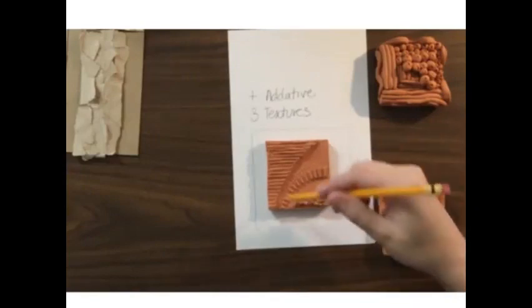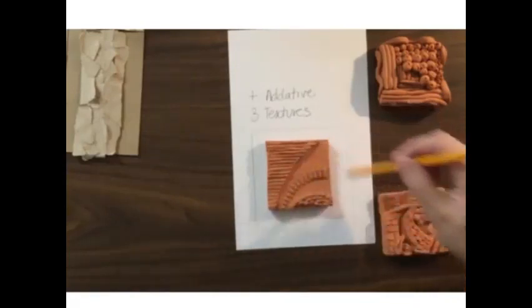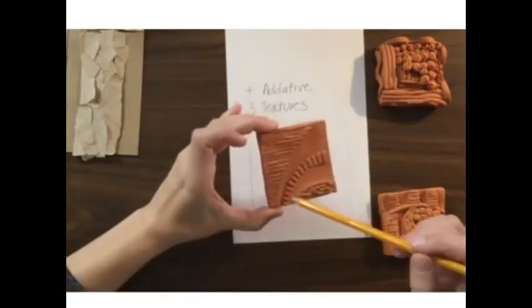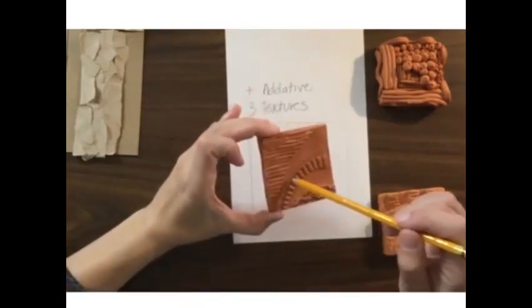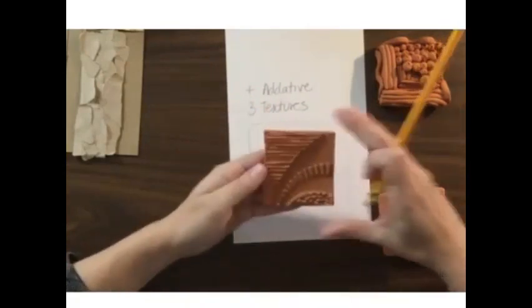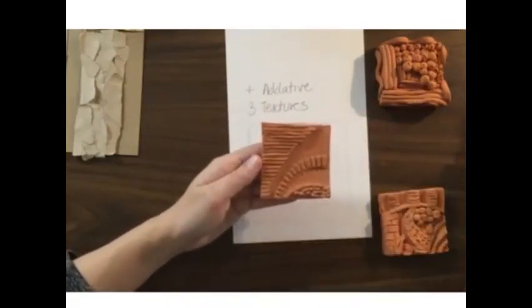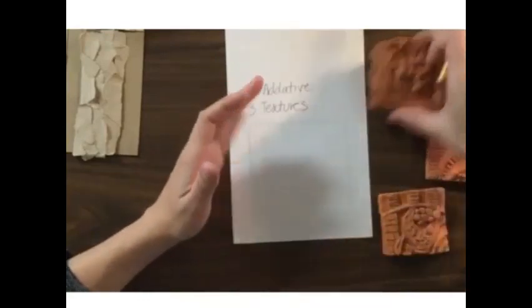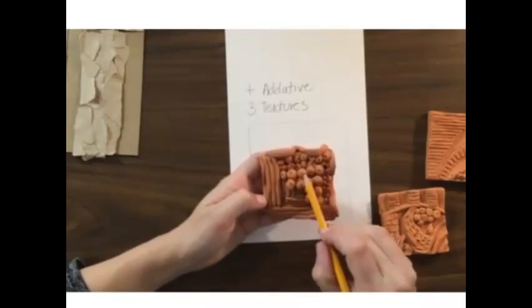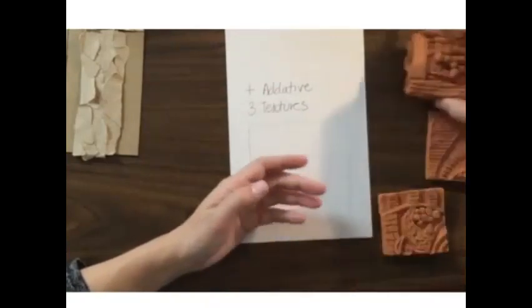And this was the design that I came up with, was these swooshing kind of lines for these spaces. Now you can see that in here I have poked a tool down into the surface to make some subtractive textures. If you want to put some subtractive textures into yours, you definitely can. This student put some subtractive textures onto each of their additive textures, which is also okay.